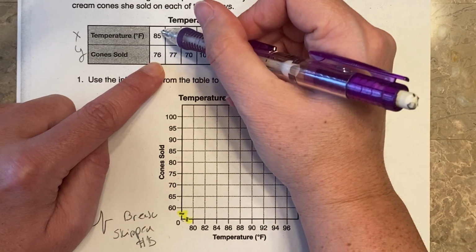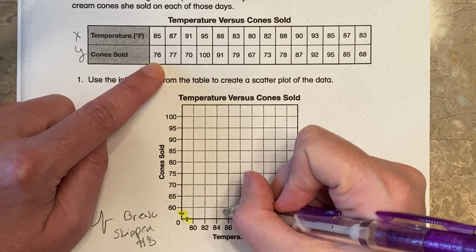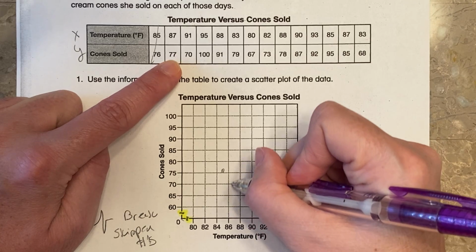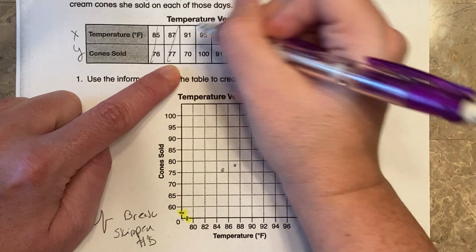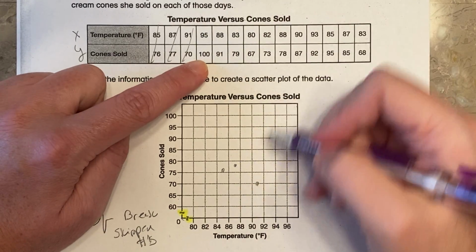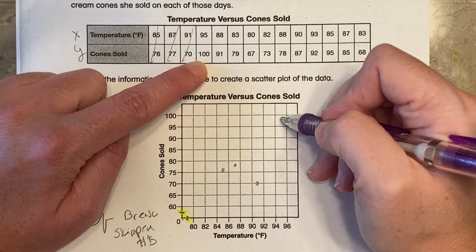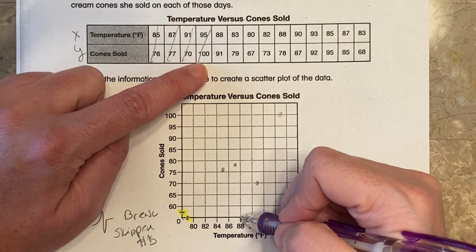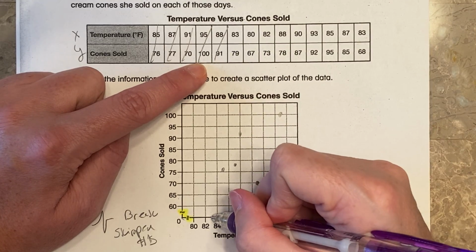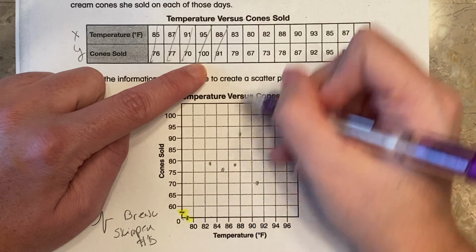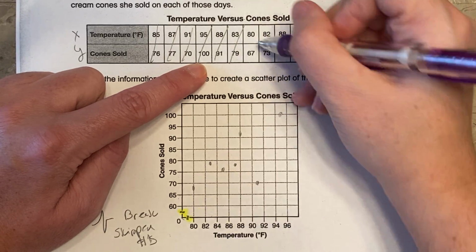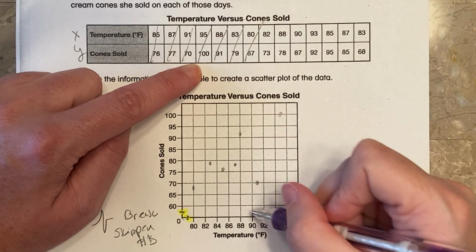All right, speaking of numbers, these are 11 numbers. So this is your X. So 85, 87, 77, 91, 70, 95, and 100, 88 and 91, 83 and 79, 80 and 67, and a lot of these you do have to approximate.